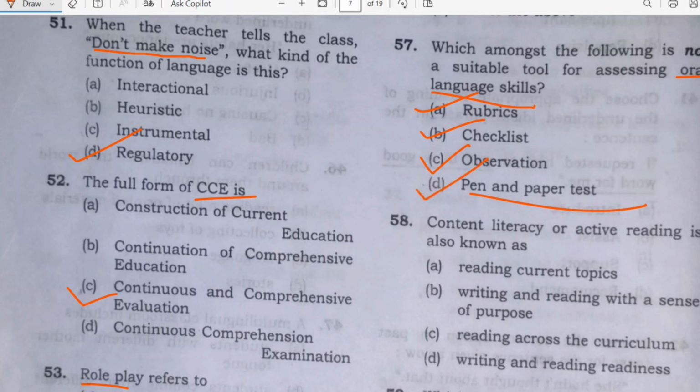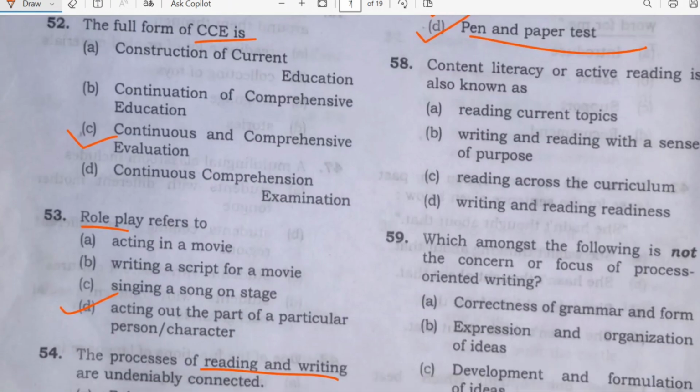All right, let's go to the next now. Question number 58. So content literacy or active reading is also known as what? Reading current topics, writing and reading with a sense of purpose, reading across the curriculum, or writing and reading readiness. So these are very, very easy questions, my dear friends.